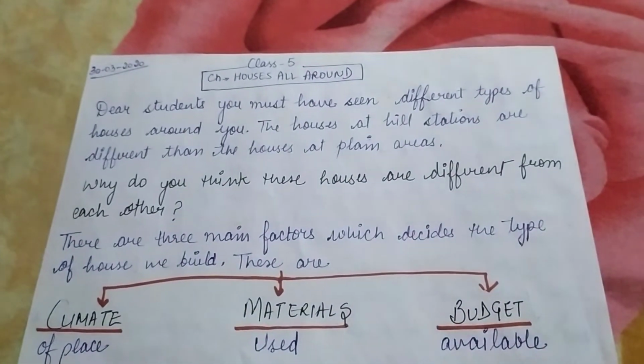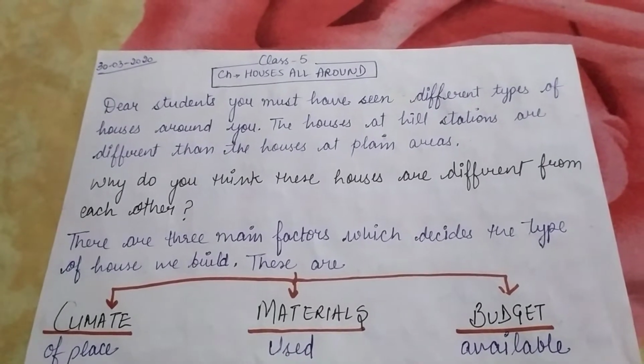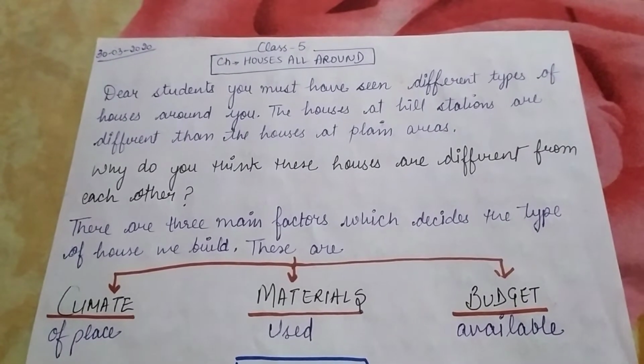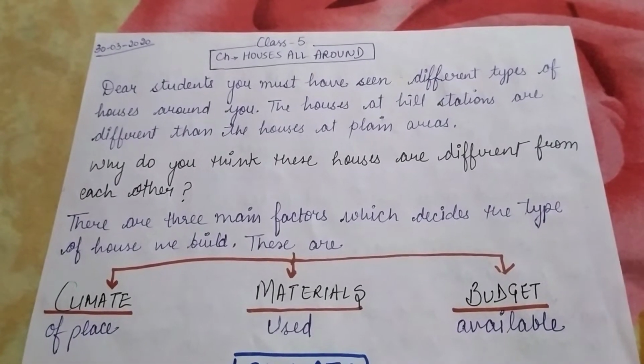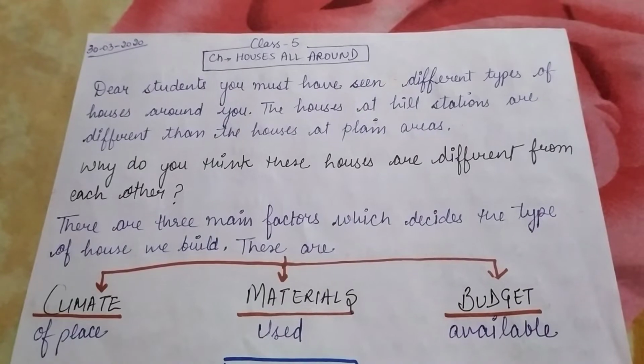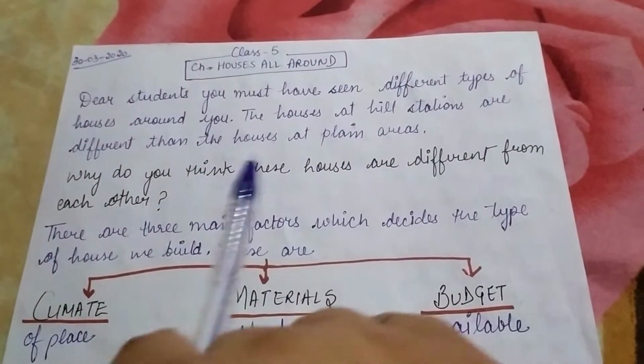Students, you must have seen different types of houses around you. The houses at hill stations are different than the houses at plain areas. Now, why do you think that these houses are different from each other?